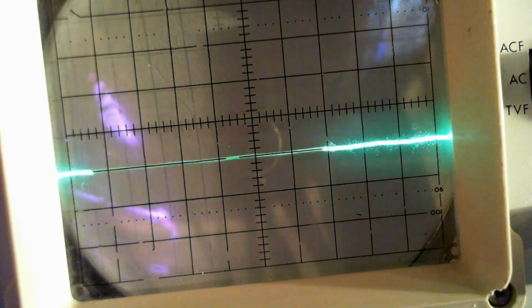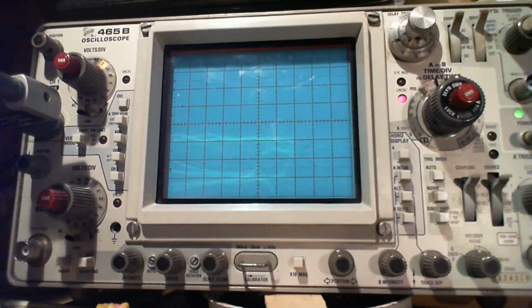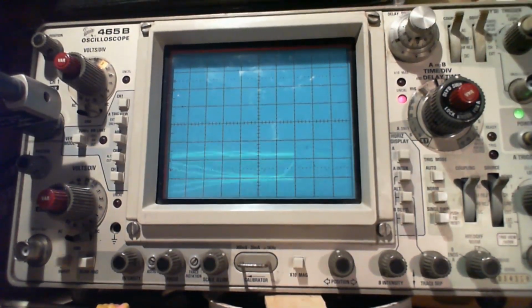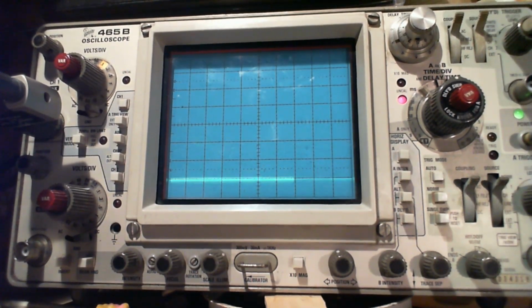Okay, let's go back to the other scope. Get the scope lead that I know is properly adjusted. Stick it on here.